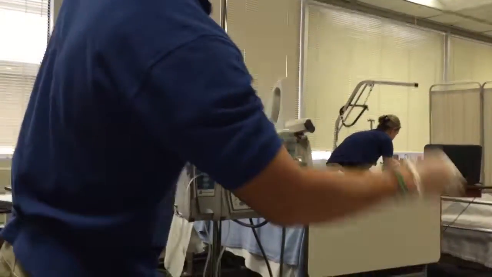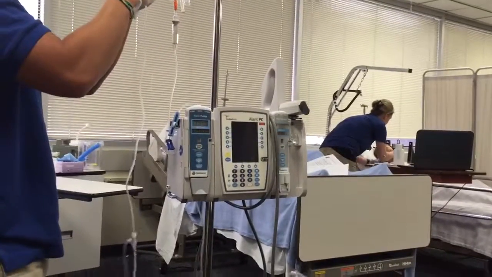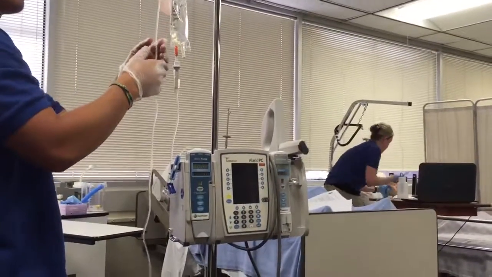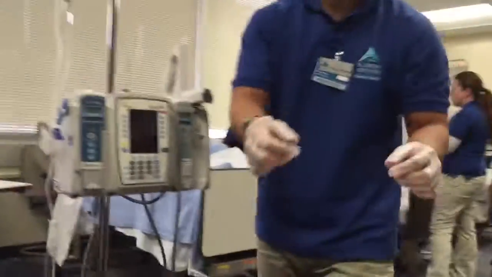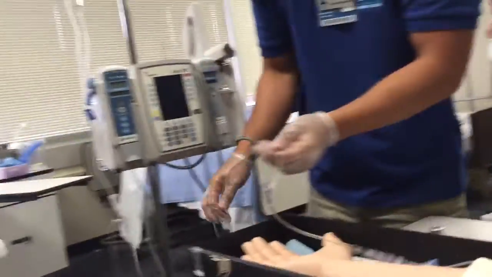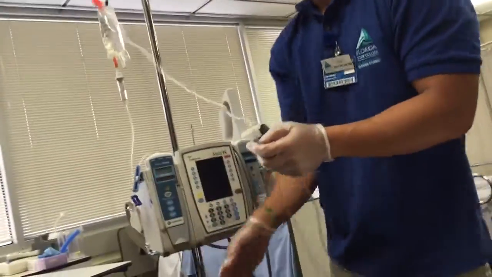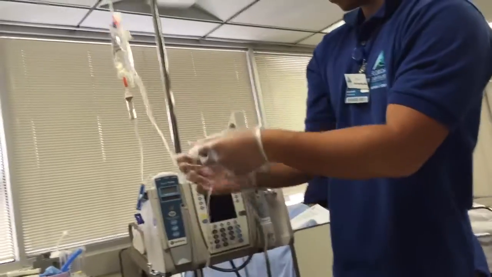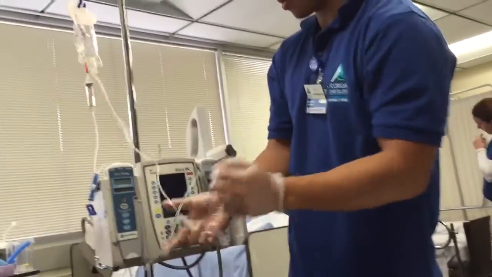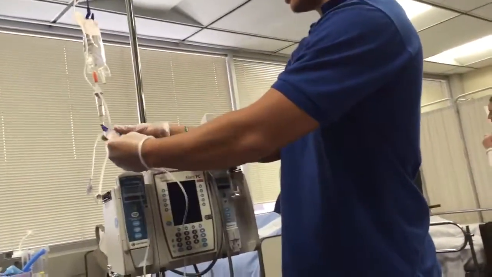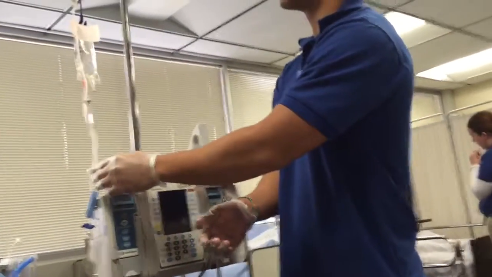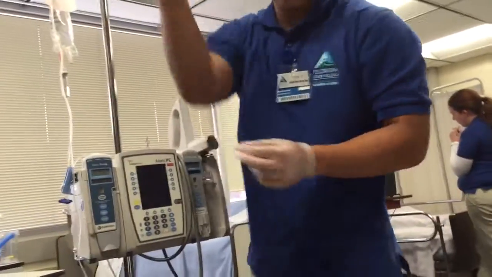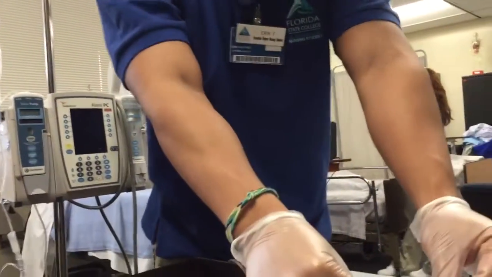That's good. I'm going to unclamp my piggyback to make sure that it's running, which it's not running yet, but it will. So I'm going to go ahead and unclamp this. I'm going to go ahead and unclamp all of the clamps on the primary also. Here it is. So I'm going to unclamp that. So then I'm going to observe to make sure that's running, which it is. It looks good. I'm going to go ahead and inspect the site, which looks good.